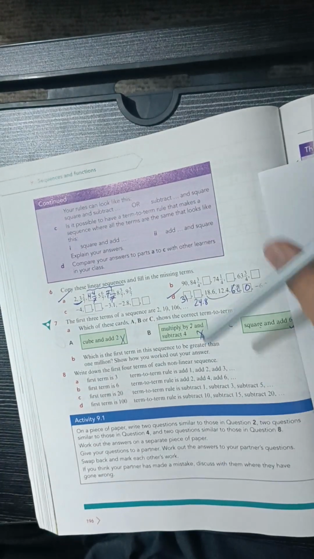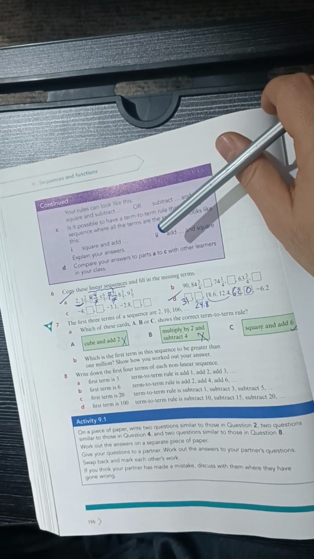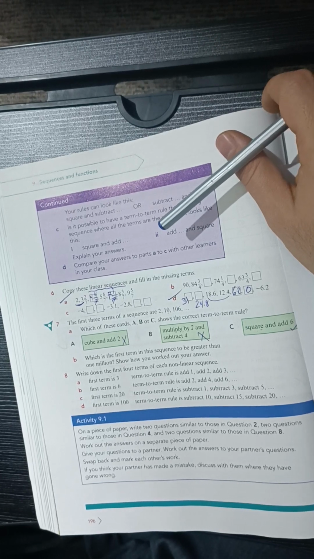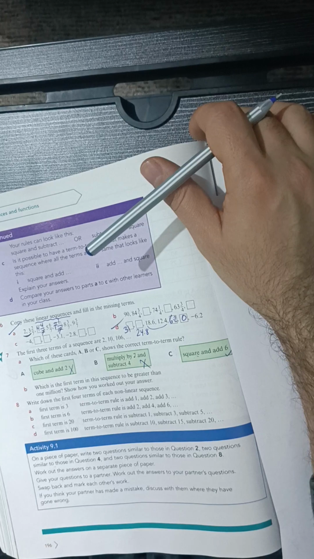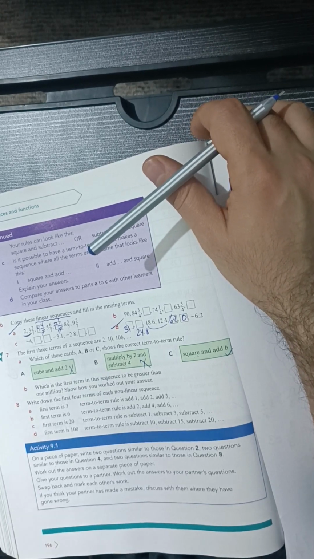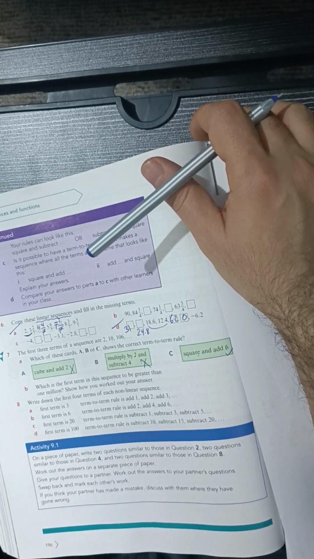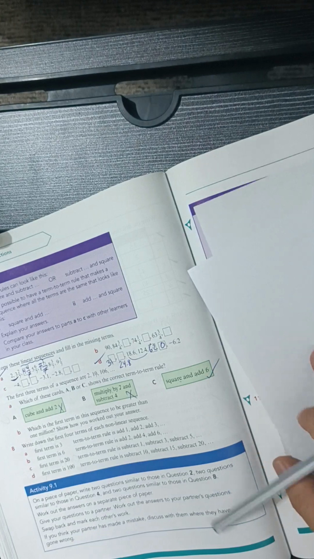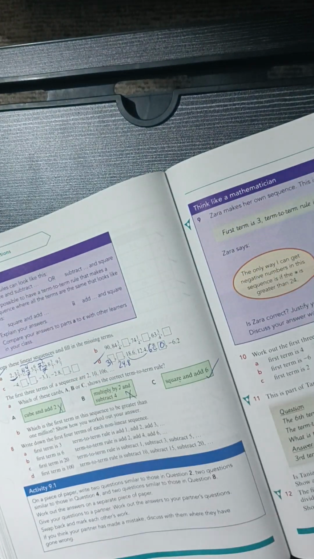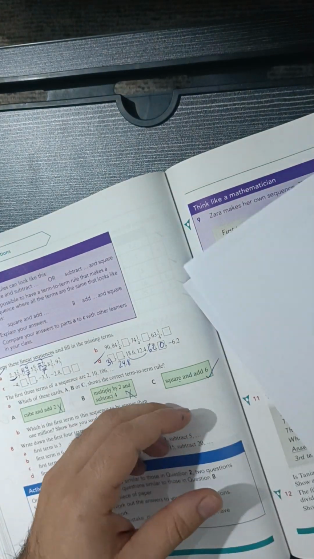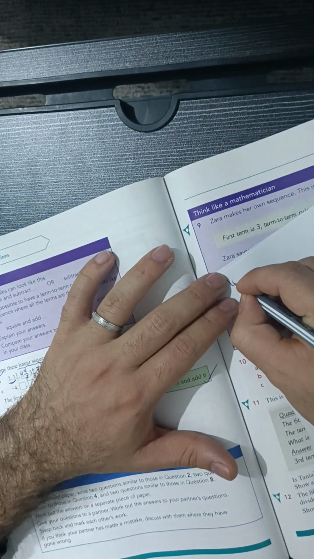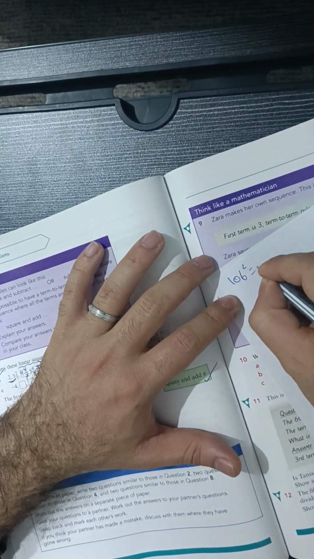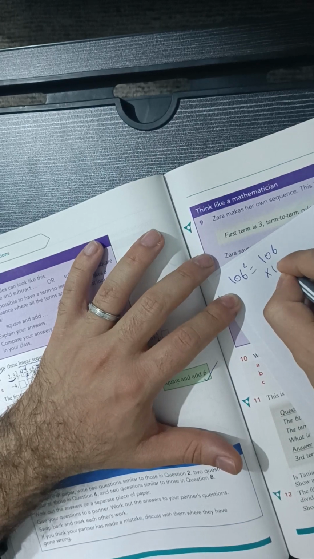As you can see, we are in part B, which asks for the first term in this sequence to be greater than 1 million. So basically, we need to find out in which term this sequence is going to give us a term which is greater than 1 million. So the fourth term is like 106 squared. So 106 squared means 106 times 106.